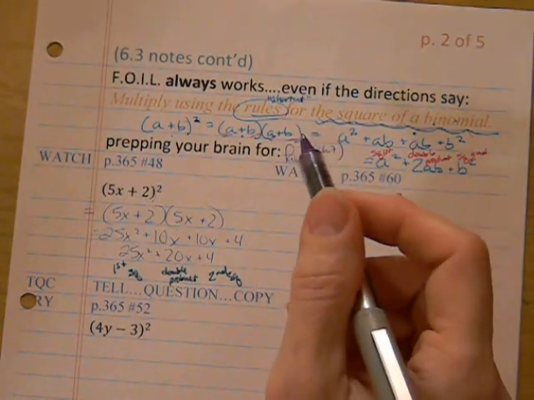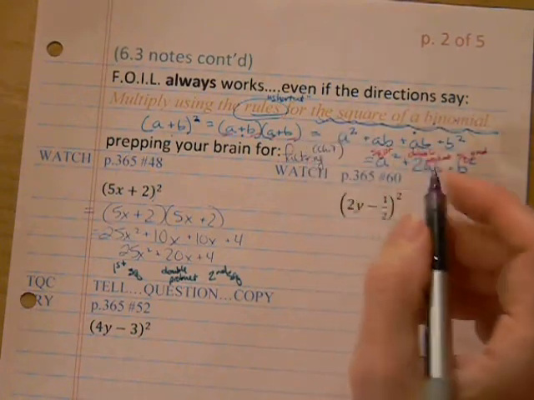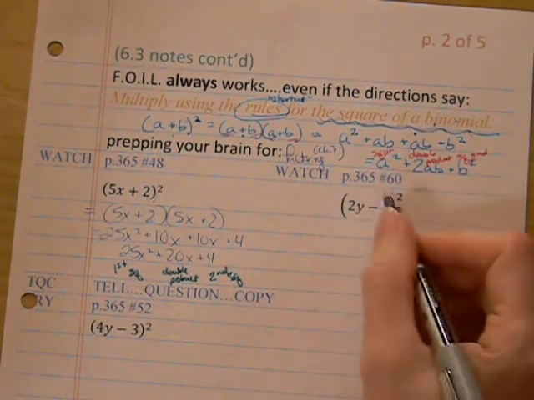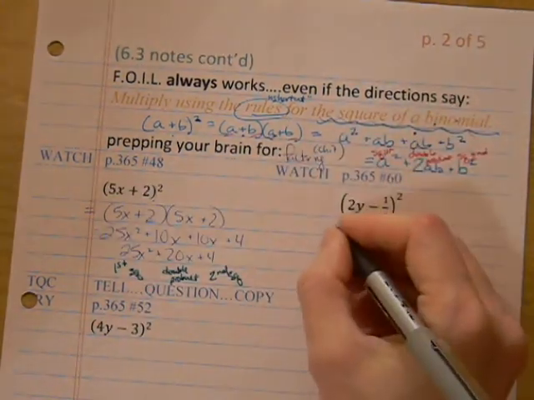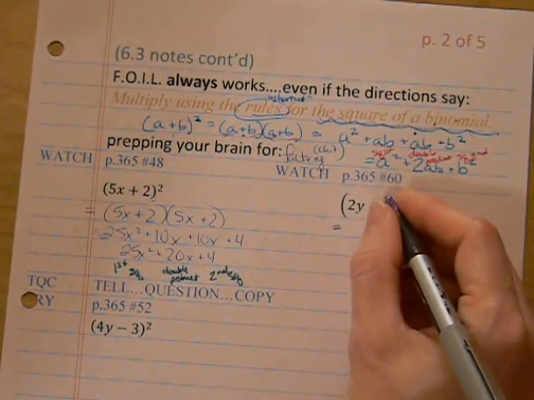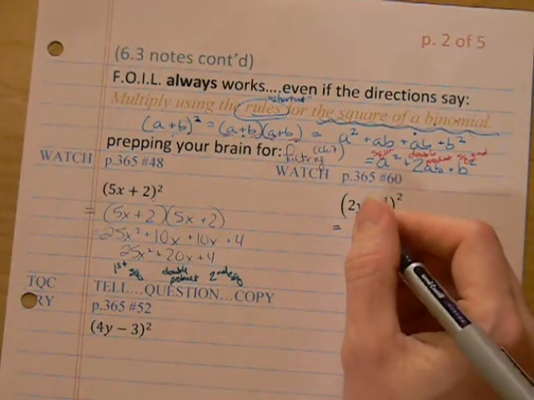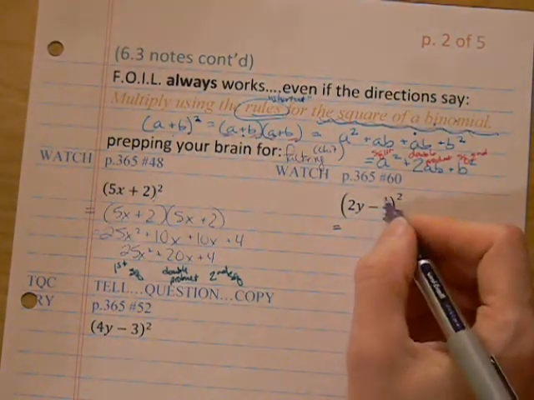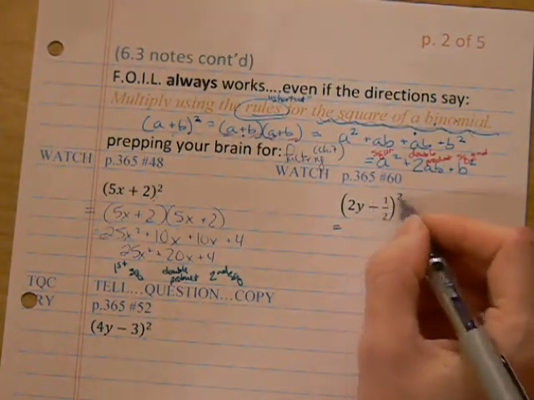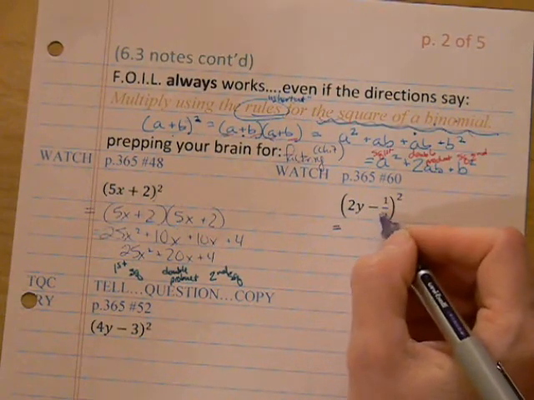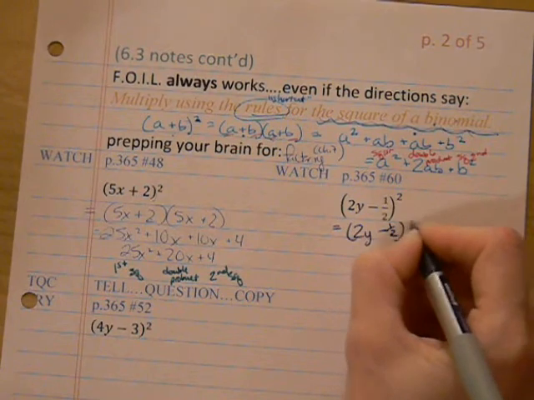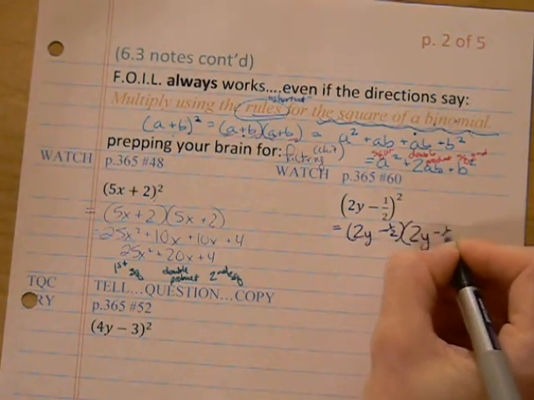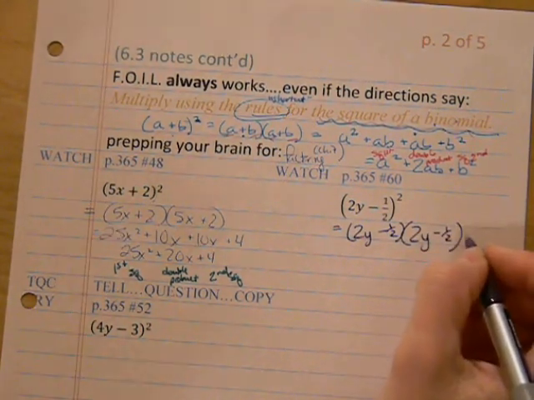Let's watch another one, number 60 here on page 365. 2y minus 1/2, the whole thing squared. Again, until you get really, really good at this and you're no longer tempted to distribute that exponent of 2, because it is not what we do. It has to be all multiplication inside here, before that 2 gets distributed. So this is literally, by definition, 2y minus 1/2 times itself again, times 2y minus 1/2.